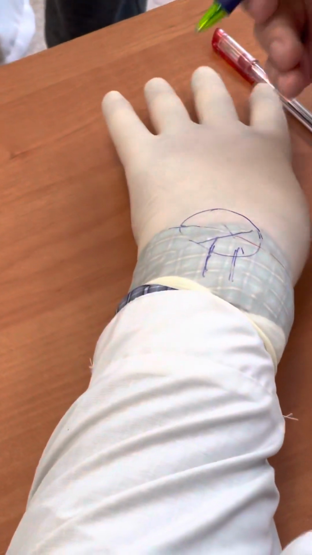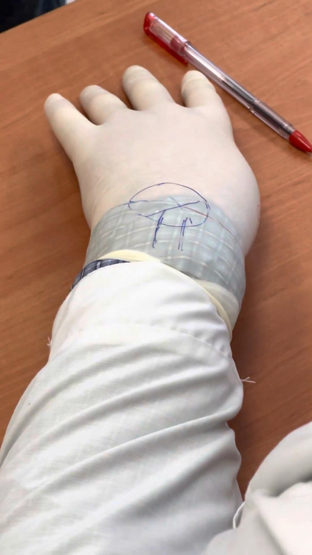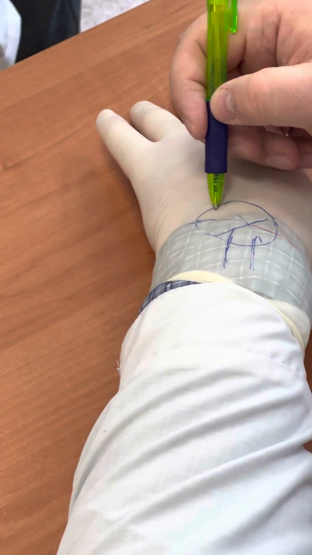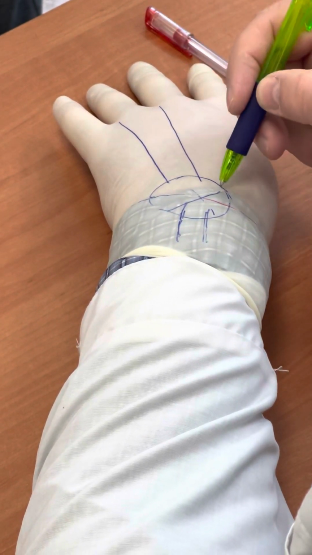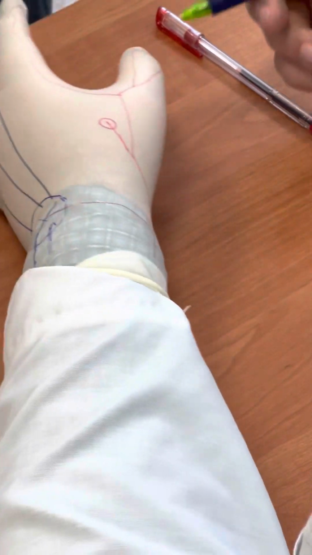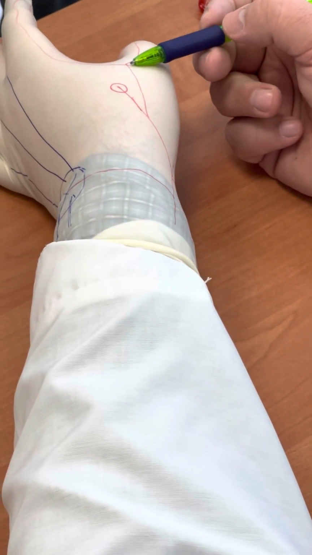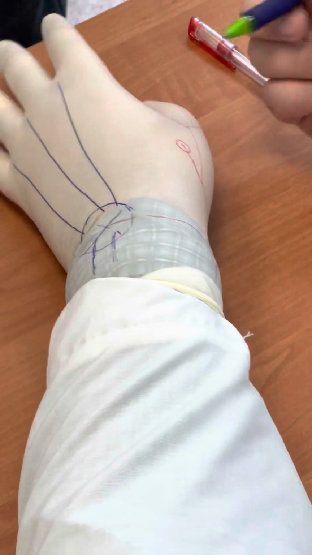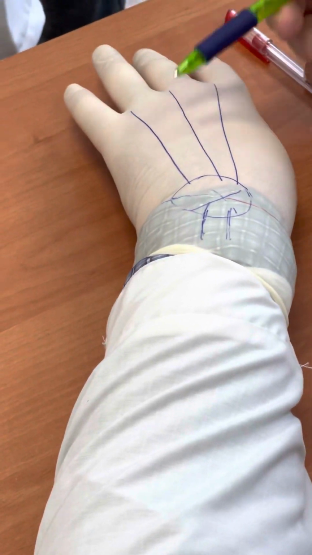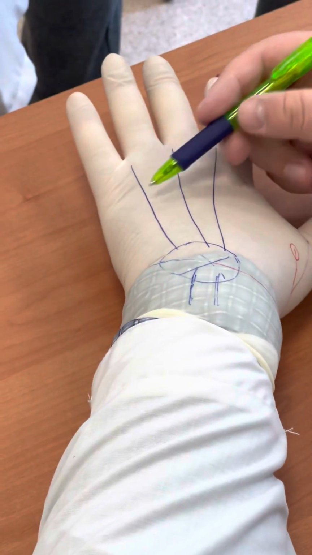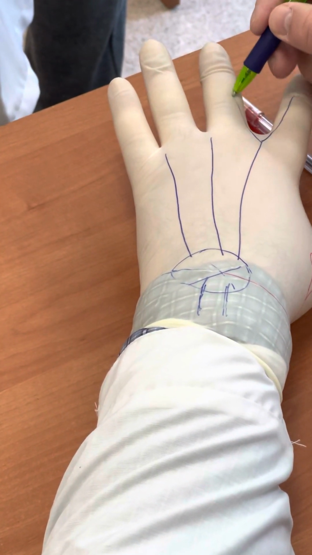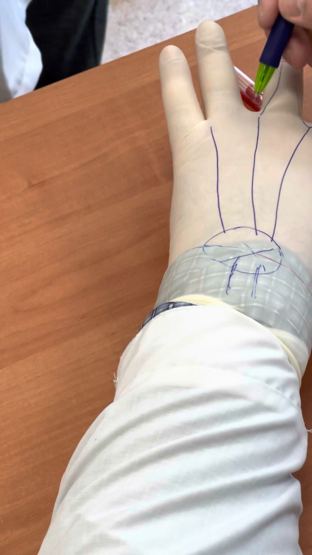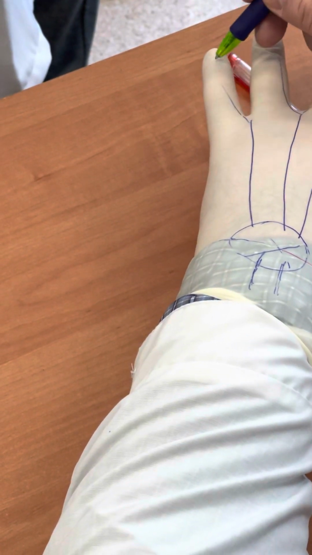And from this network we have dorsal metacarpal arteries, arteria metacarpea dorsalis, 1, 2, 3. The first dorsal metacarpal artery starts directly from the radial artery. The other 3 arteries start from the dorsal network. And these 3 arteries subdivide into arteria digitalis dorsalis.